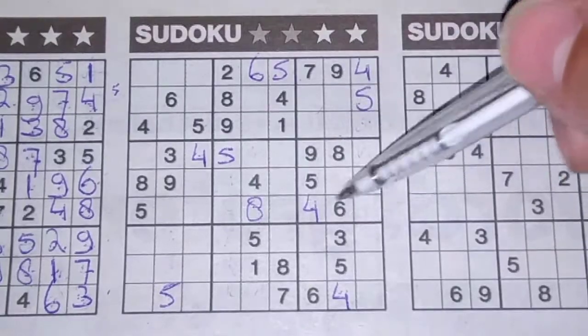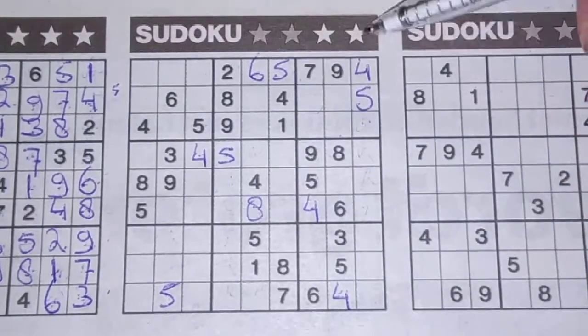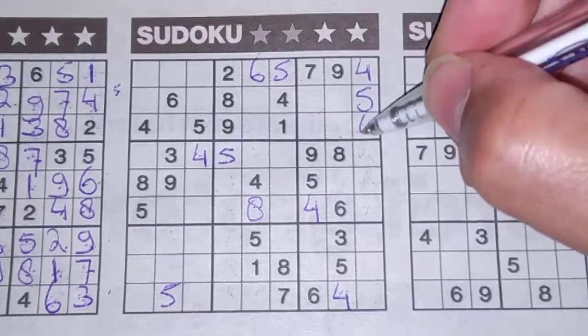6 in this column, 6 in the column next. So in the last column, the only place for the 6 should be there.